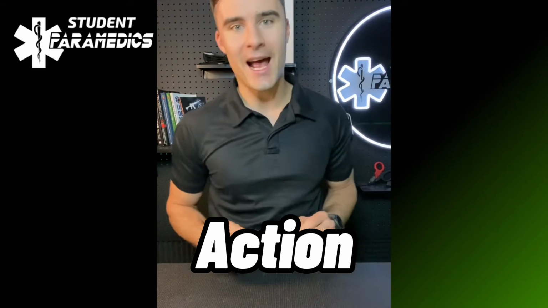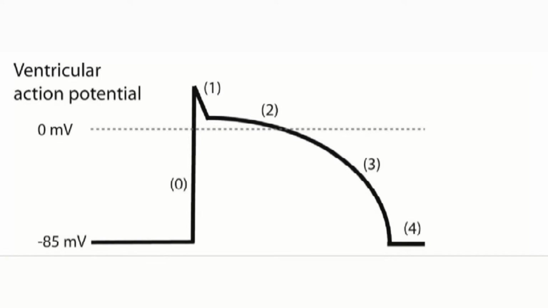Legends, a complicated one. We're going to get our thinking caps on. We're going to be looking at cardiac action potentials. So stay with me, stay focused. Let's move through. So what we can see here is a diagram of the ventricular cardiac myocyte action potential.